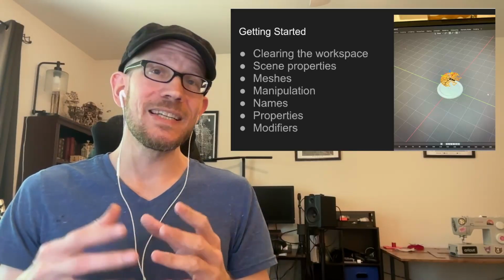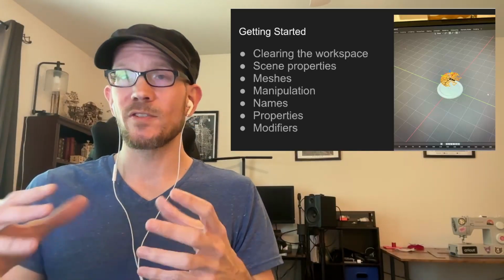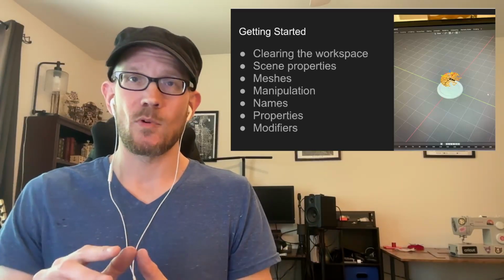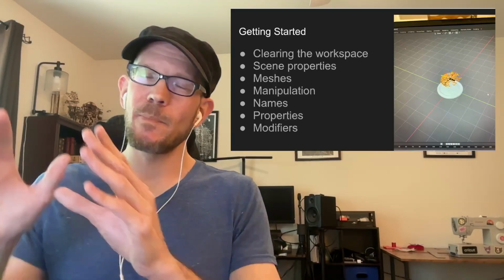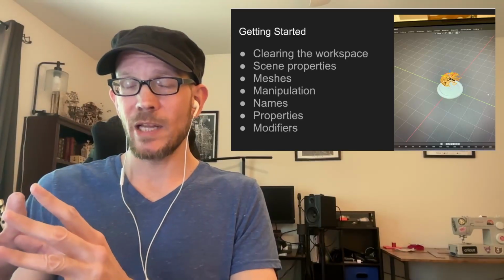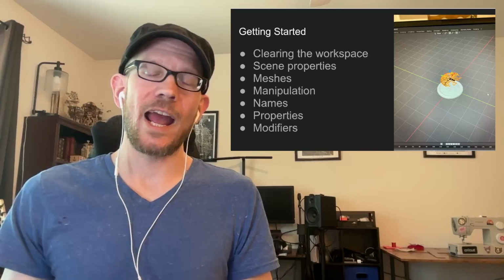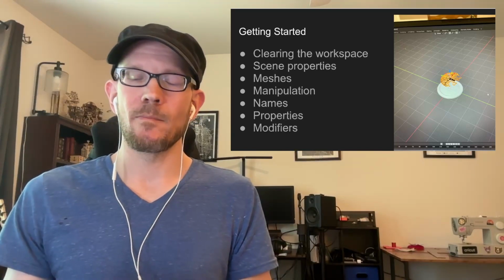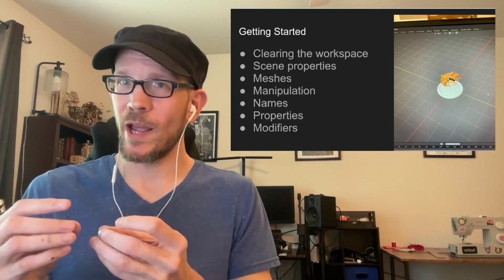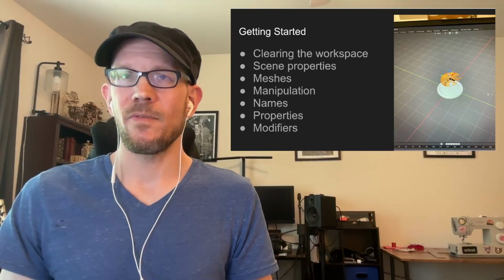We'll talk about how to manipulate those meshes, how to transform them, to rescale them, to move them around. We'll talk about the built-in file system that is used in Blender to keep all of those meshes organized and named. We'll look at the Properties tab, how you can more fine-grained control the transformations of these meshes.